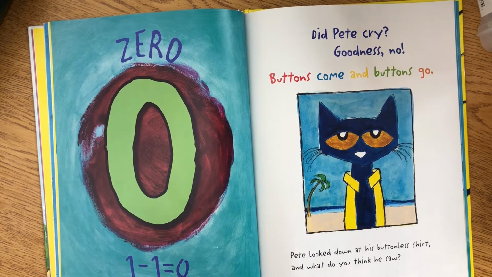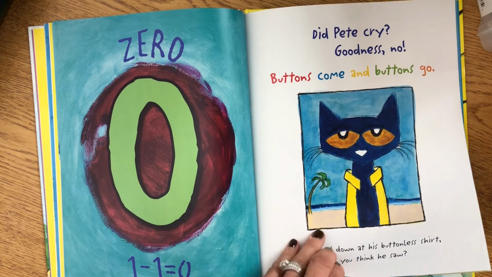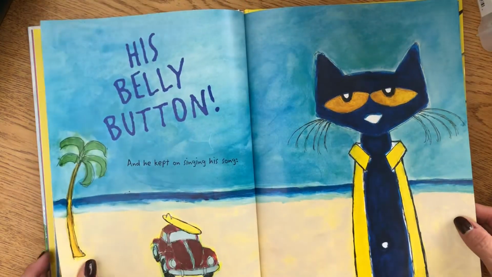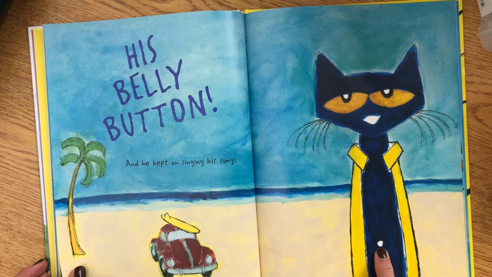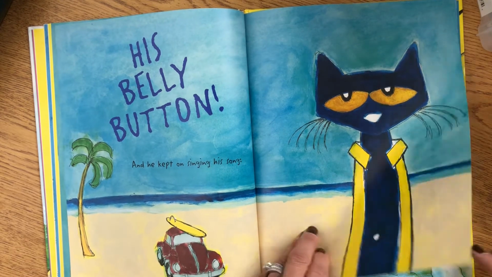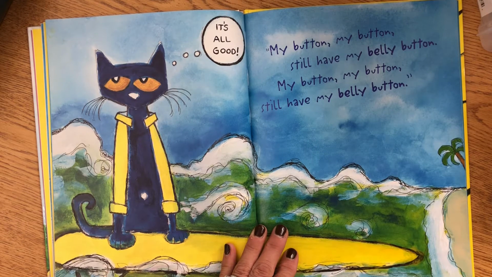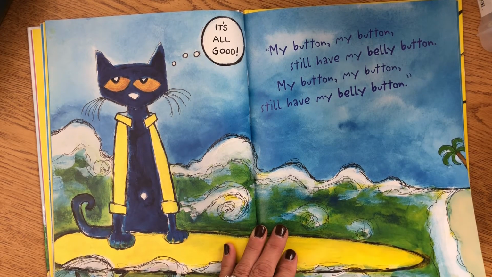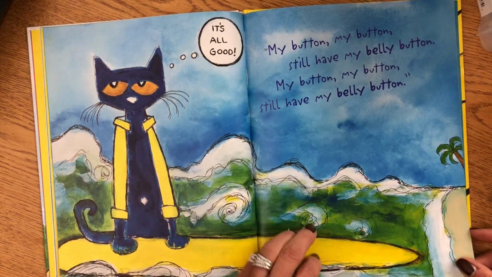Did Pete cry? Goodness, no. Buttons come and buttons go. Pete looked down at his buttonless shirt, and what do you think he saw? His belly button. And he kept on singing his song. My button, still have my belly button. My button, still have my belly button. He's saying right here in the speech balloon, it's all good.